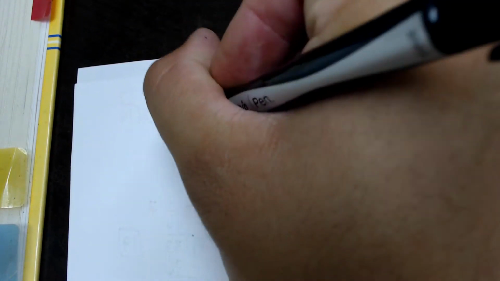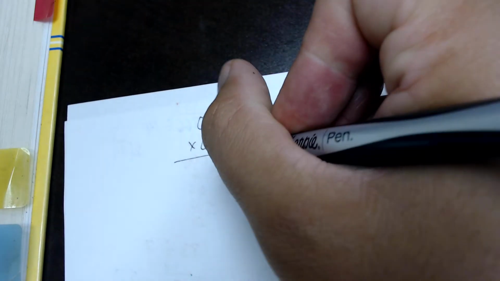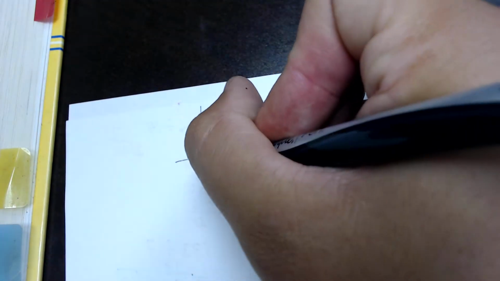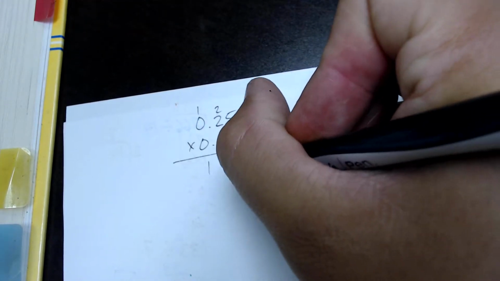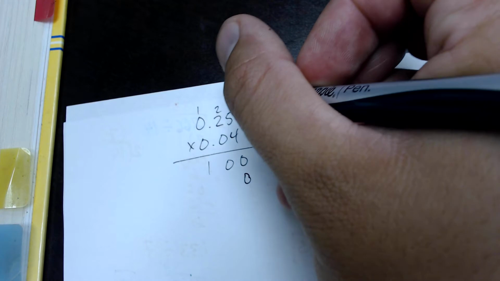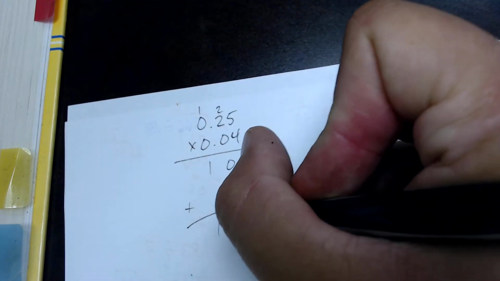Let's say we have to multiply 25 hundredths times 4 hundredths. Okay, so 4 times 5 will give me 20. I carry the 2. 4 times 2 gives me 8, plus 2 gives me 10, carry the 1, 4 times 0 is 0, plus 1 is 1. And then I put my placeholder, oh wait, zeros all around. So that's just going to be 0 for this one, 0 for this one, add up the zeros, and then we end up with 100.